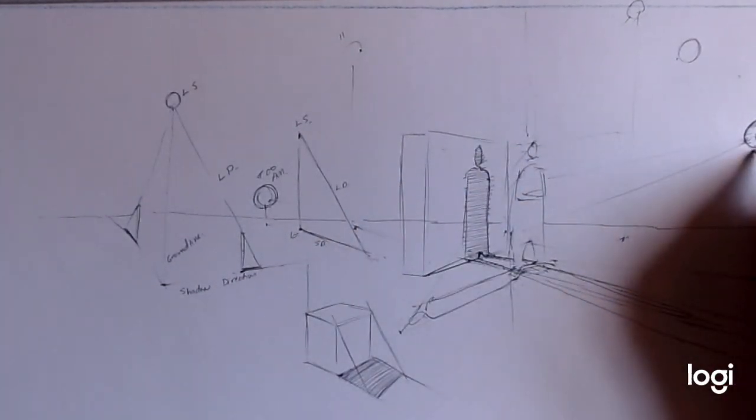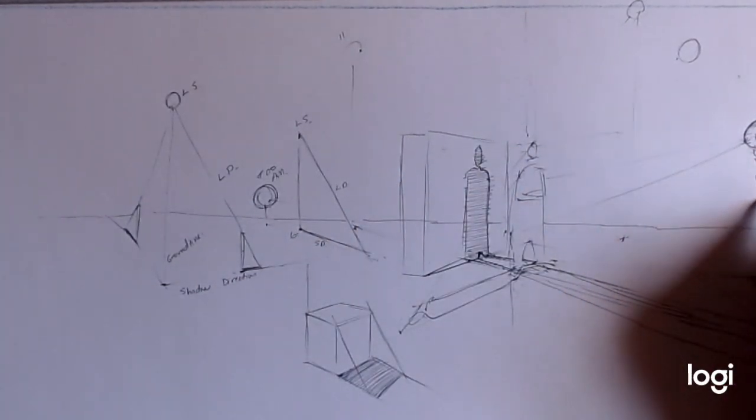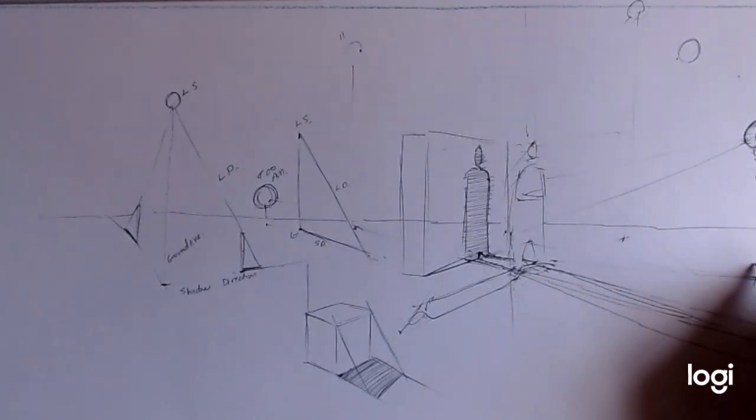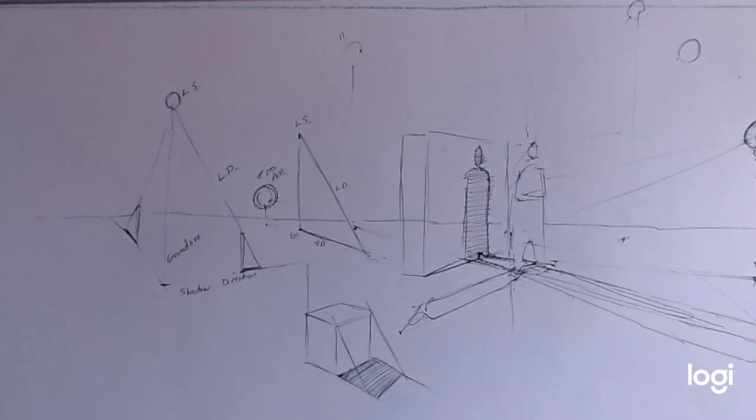So this would be kind of a shadow cast from a low street light, like if you're walking through the park or something like that, they sometimes have these big globes. Okay.